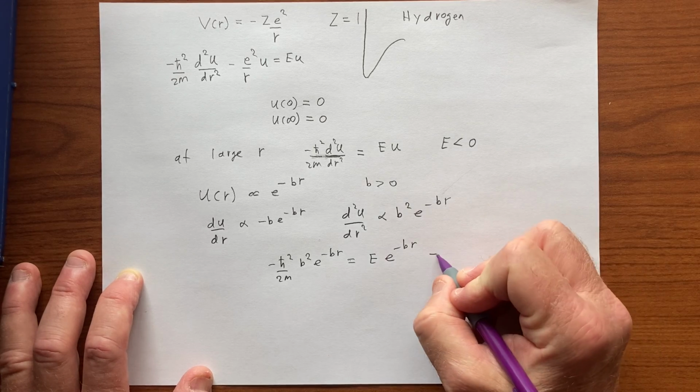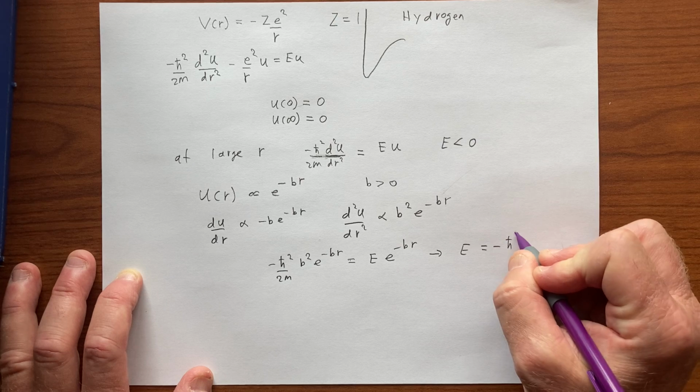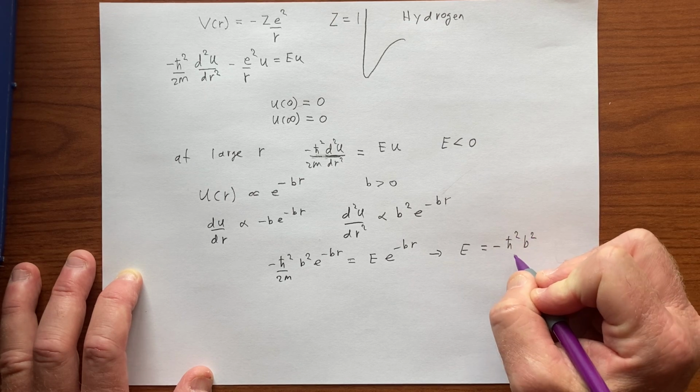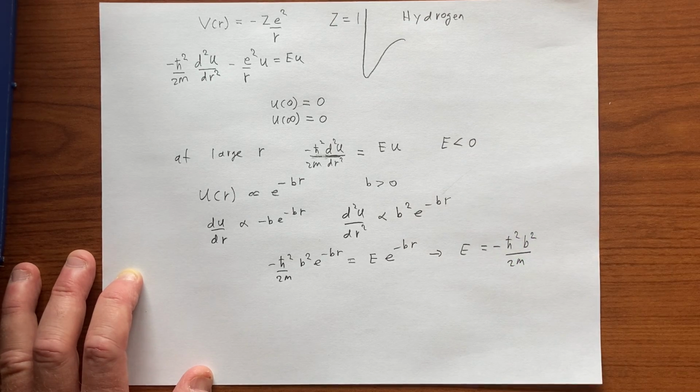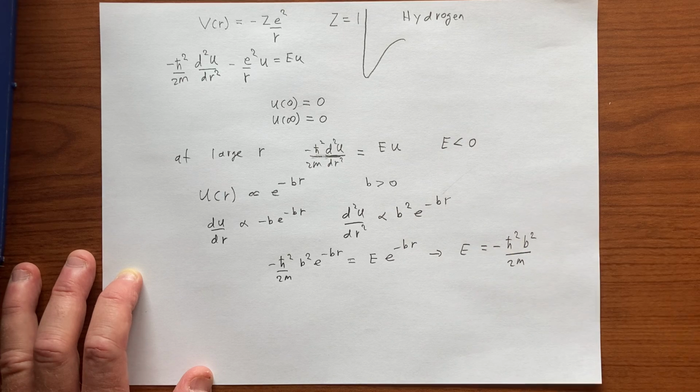And so we conclude that the energy is equal to minus h bar squared times b squared over twice the mass. b squared, of course, is a positive quantity, related to E by this equation.